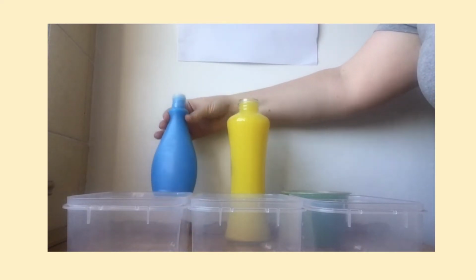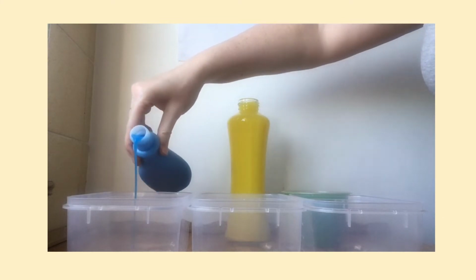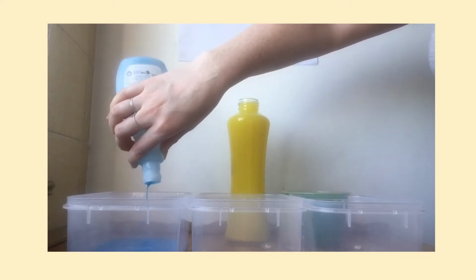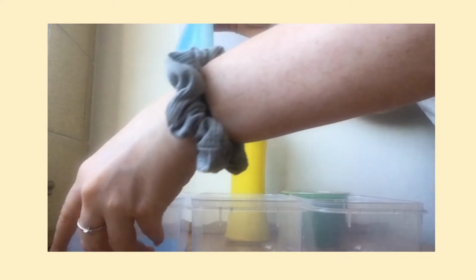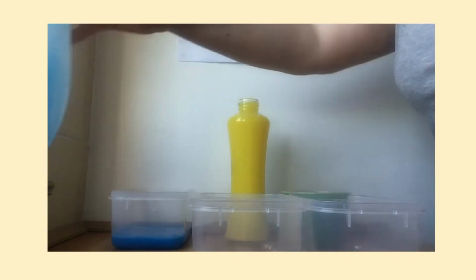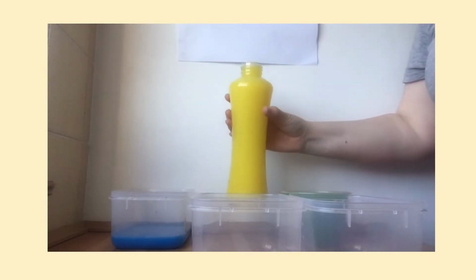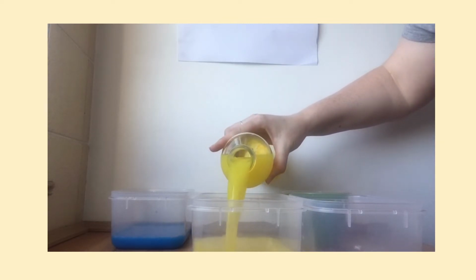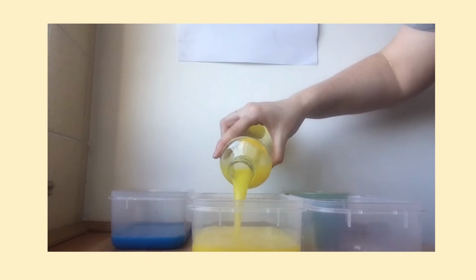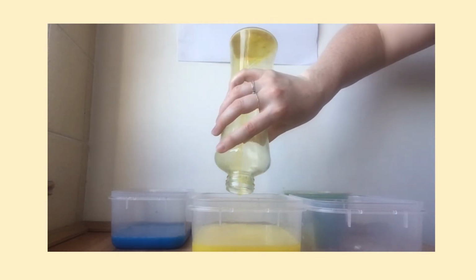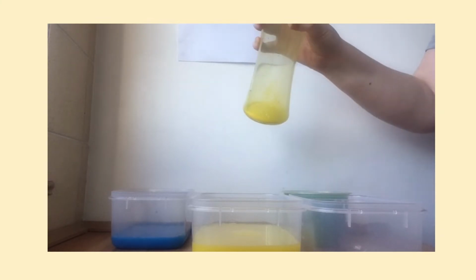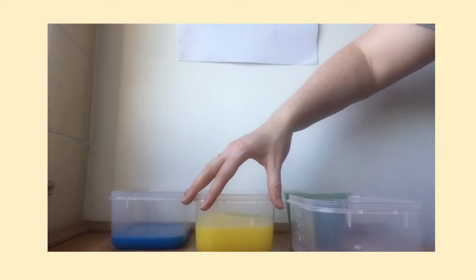So I'll start off with the blue liquid and carefully pour it in. There we go, not too much splashing. Move that back, hopefully you can see it better. And the yellow liquid. Thought I was going to have some splashing there. You can see there's still a little bit at the bottom. I had to use paint to make the water coloured, so that's paint at the bottom, but that's not going to come out right now, so we'll leave it there.